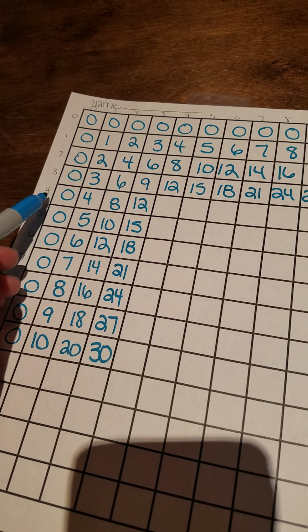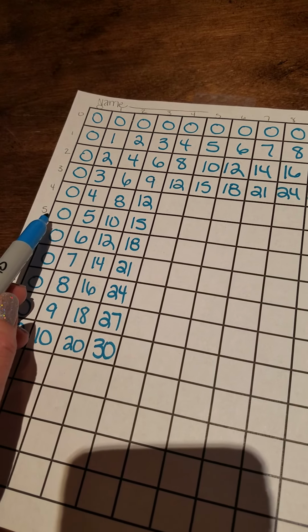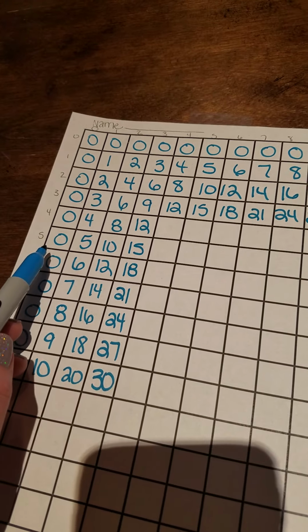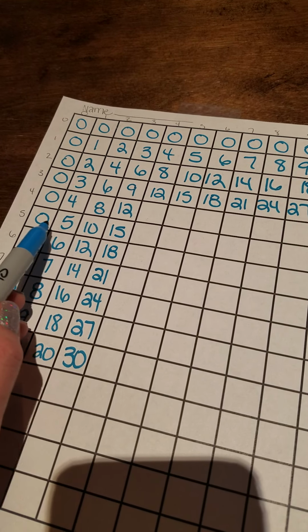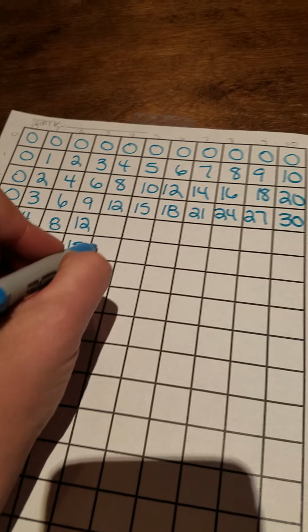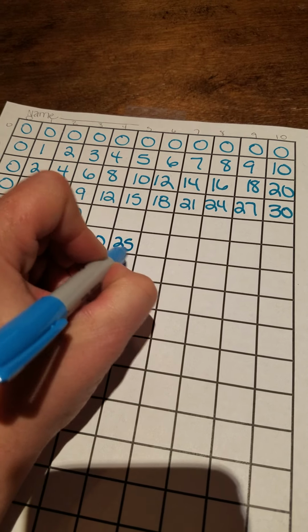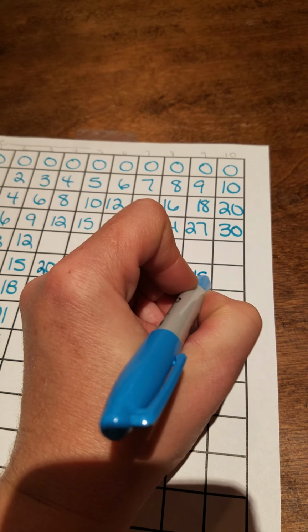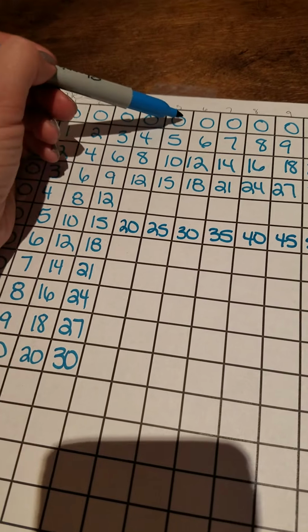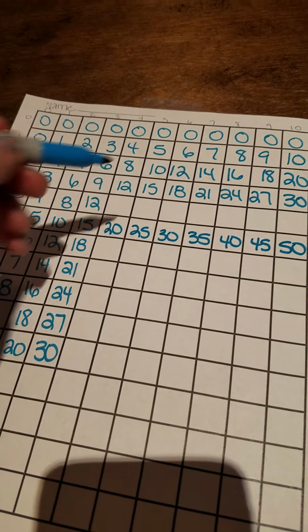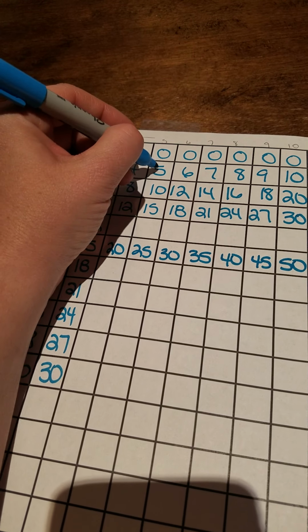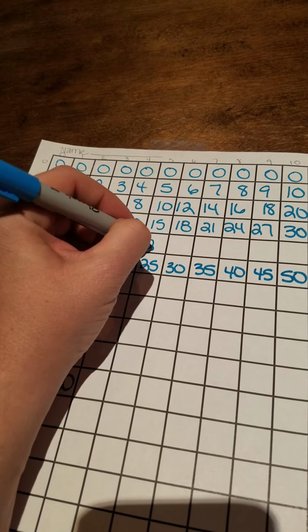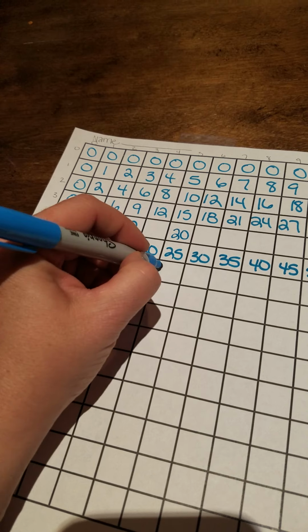Okay, so now we're to the 4's. Actually, you know what? Let's skip down and do the 5's because 5's are super simple. We're just counting by 5's, right? So 0, 5, 10, 15. Okay, and then we're going to fill in our 5's down the column. So we have 0, 5, 10, 15, 20. We've already got 25.